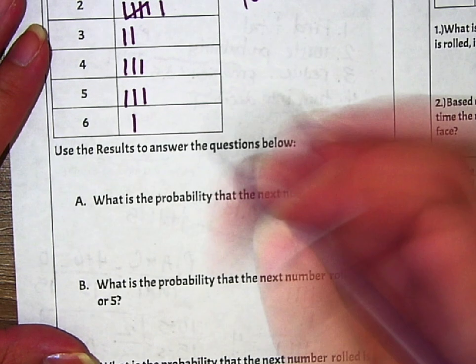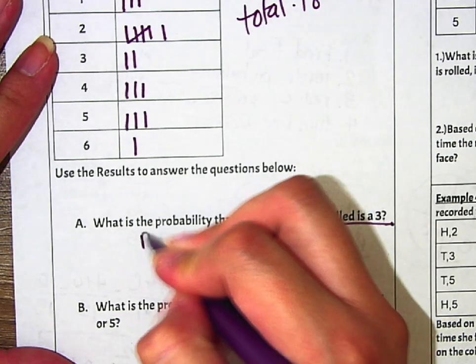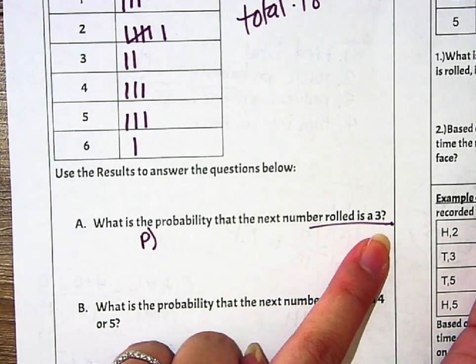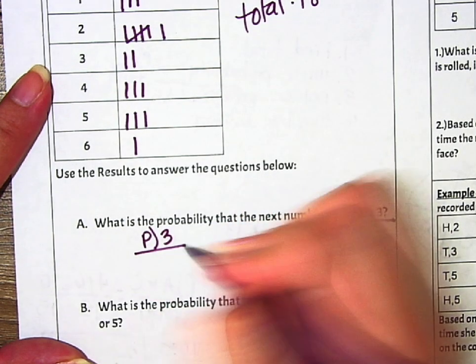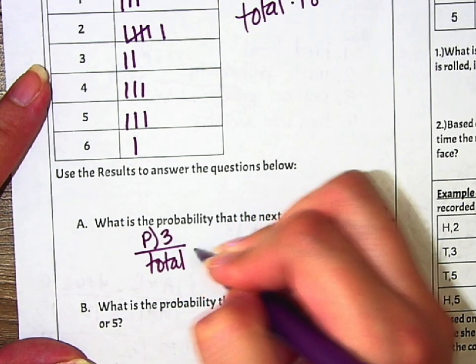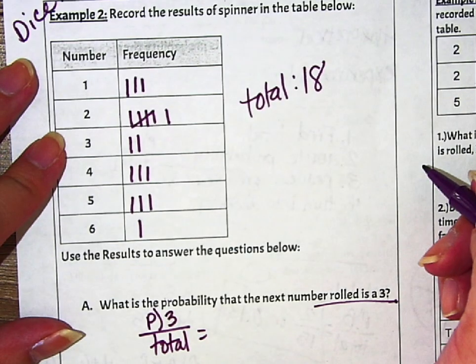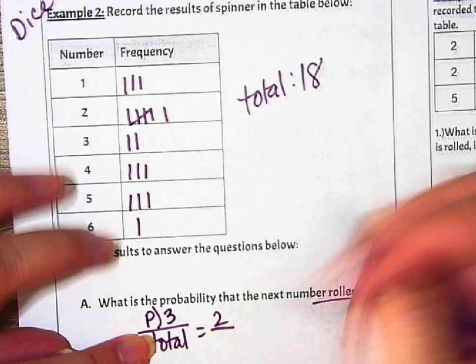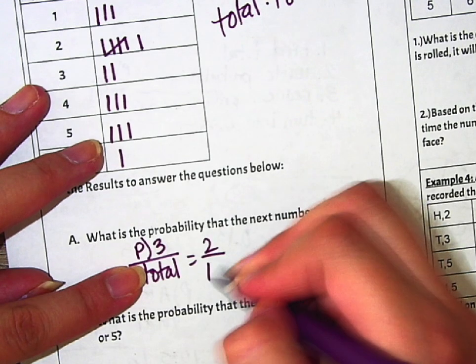Okay, so I did my total. The next step is to write my probability. It's asking for the probability of rolling a 3. So I'm going to put the number 3 on top over total, and I'm going to look and see how many number 3s did we roll. We rolled 2. So 2 over my total, which is 18.